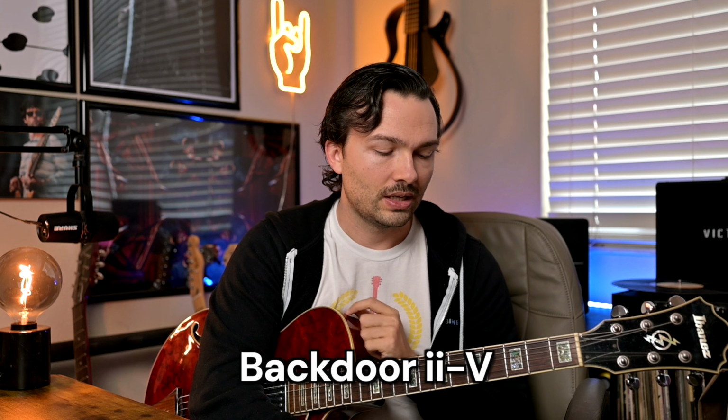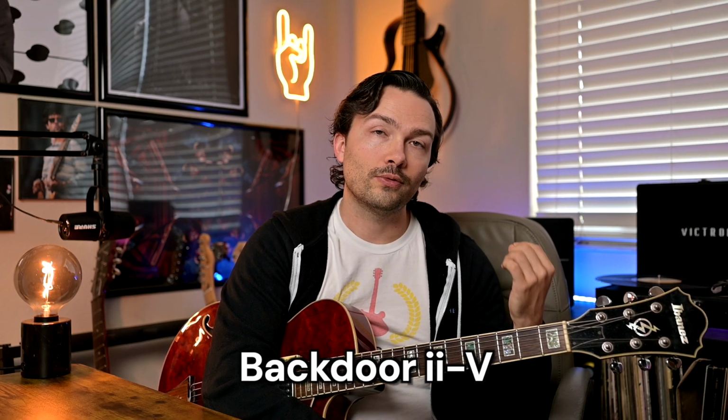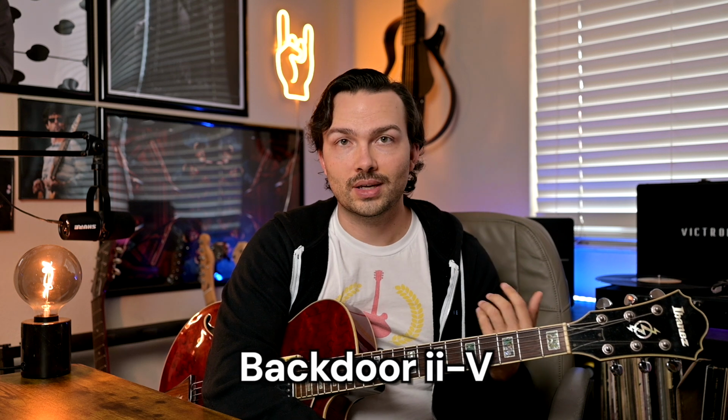So there's those 6 main 2-5-1s. 2-5 to the 1, 2, 3, 4, 5, and 6. We don't see a 2-5 to the 7, but we do sometimes see something called the backdoor 2-5. And this is where we do a 2-5 where the root movement from the dominant chord goes up a whole step. Let me just demonstrate. So a backdoor 2-5 to C would give us F minor, B flat 7, going up to C.